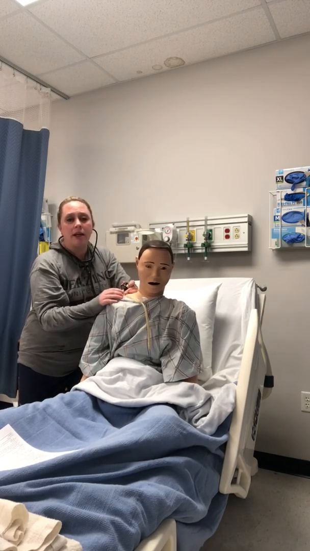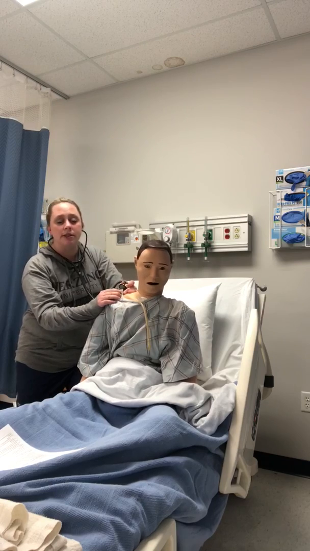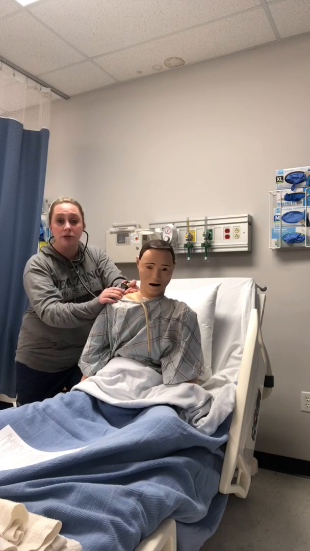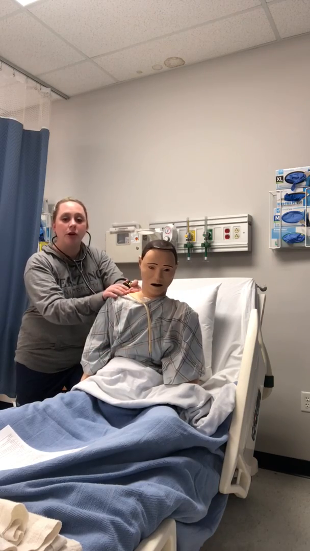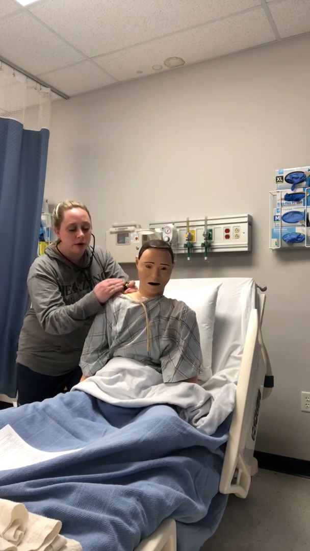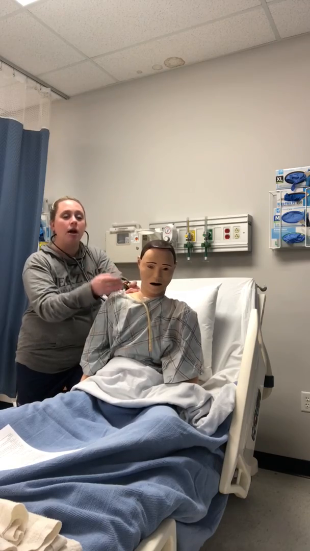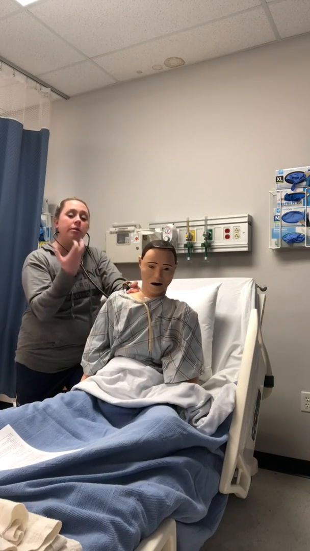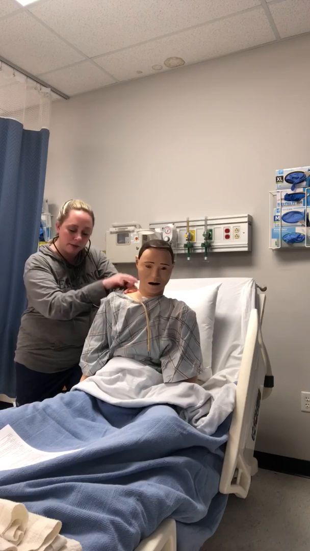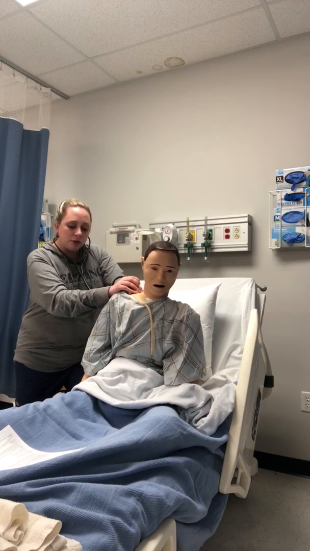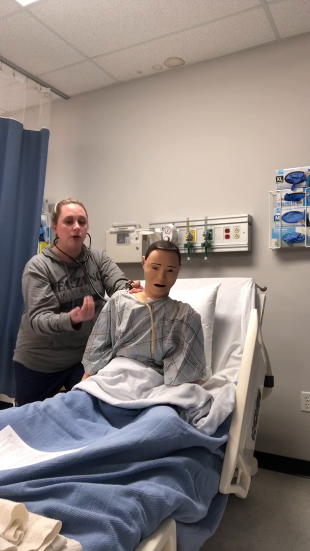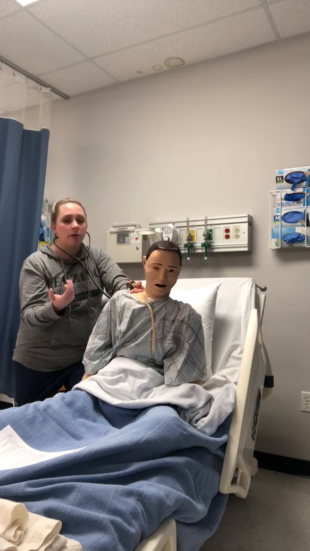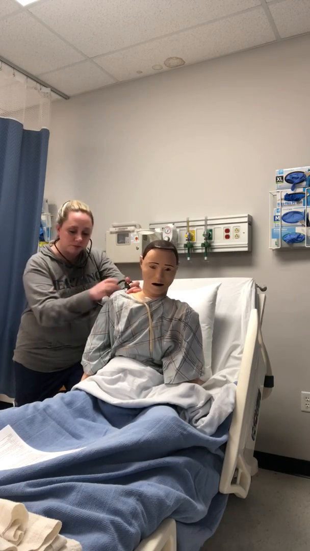I would be listening for any adventitious sounds while I was listening to their breath sounds. If I heard any wheezing, I would be concerned about lower airway obstruction, such as that with asthma. If I heard more upper airway sounds, specifically with inspiration, I'd be concerned about stridor, upper airway things. If I heard any crackles, I'd want to make note of where I heard them. Are they occurring on one side or both sides? That can be an indication of things like fluid or infection such as pneumonia.